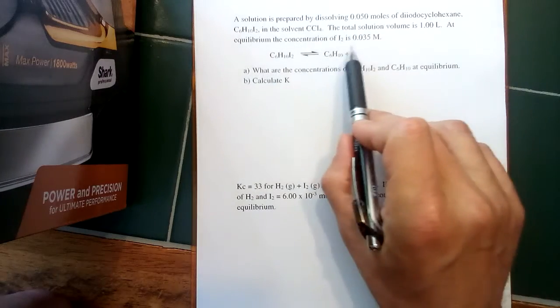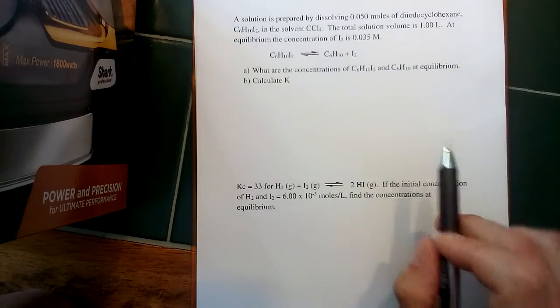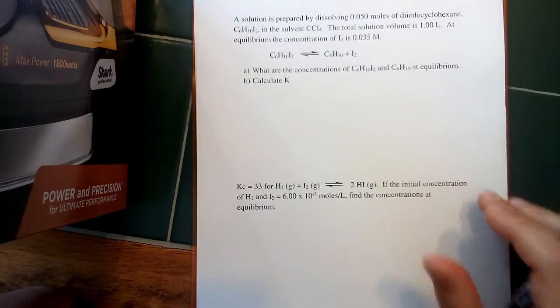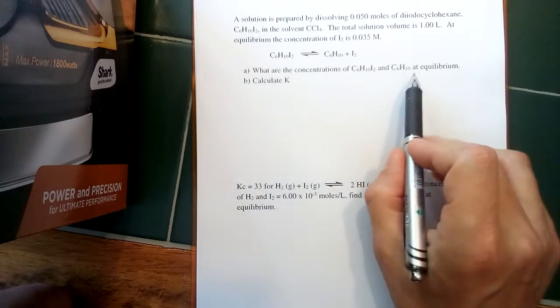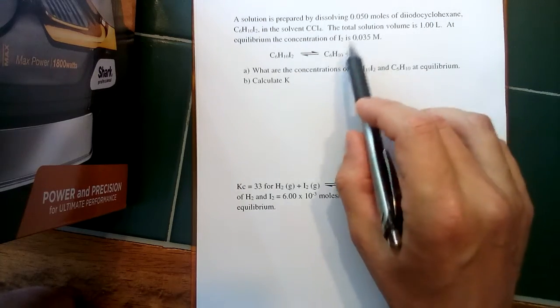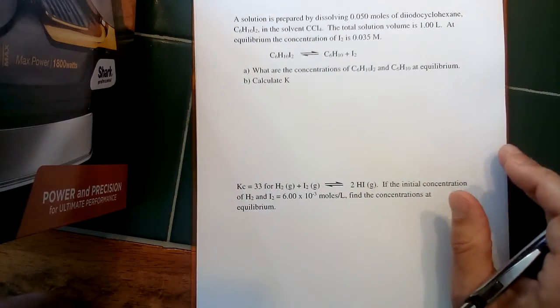Now, the other thing that we're told here is at equilibrium, the concentration of iodine, which is one of the products, is 0.035 molar. And we're asked to calculate the concentrations of the other two components at equilibrium, besides the one that was already given, and to calculate the value of K.